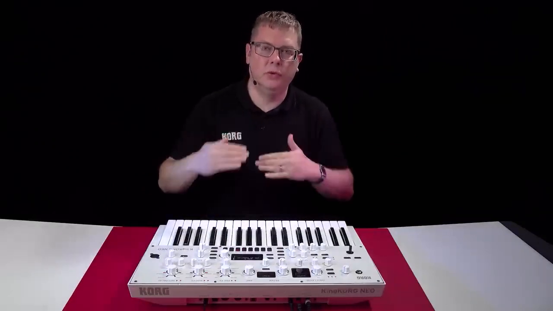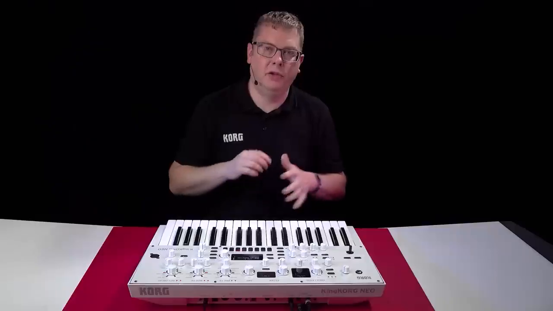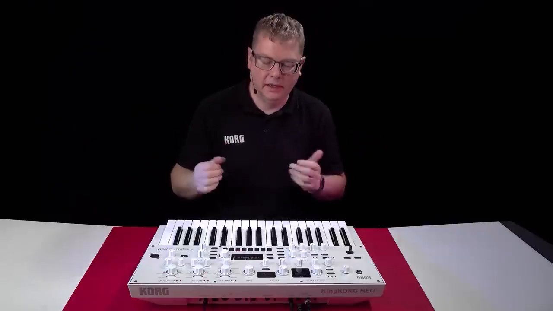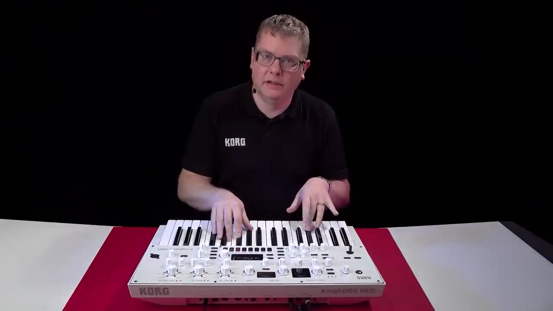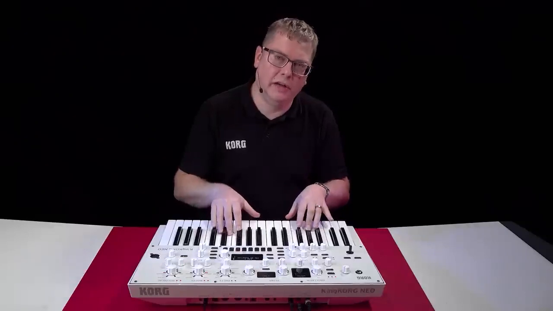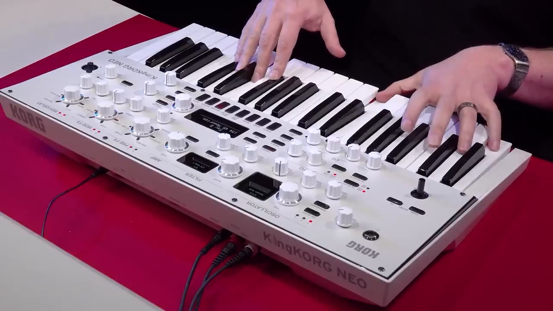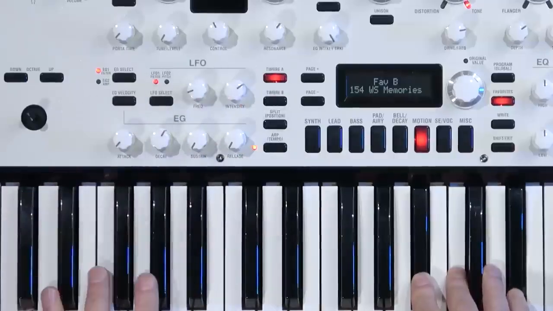We've also got two layers, or timbres as we call them here, A and B, and that means we can have two completely different things happening at the same time. So we can have a layer of a nice pad along with that nice motion underneath, and that's the LFO here helping us add that motion.